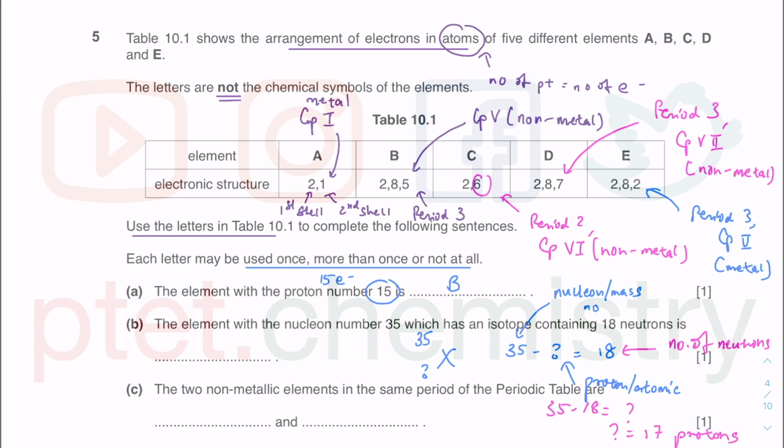17 protons would mean 17 electrons, because we are talking about atoms. So 2 plus 8 is 10, plus 7 is 17. So we're looking at D as our only possible answer.